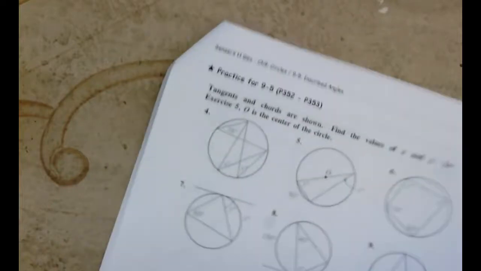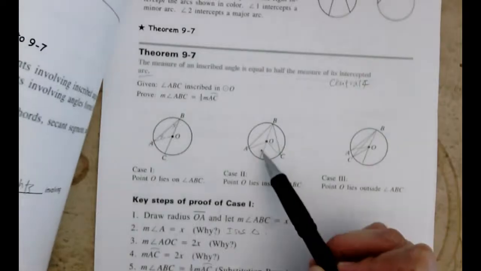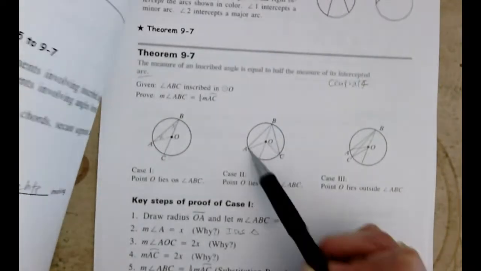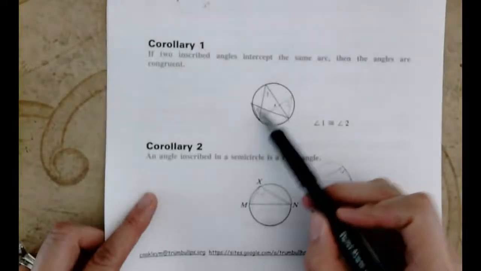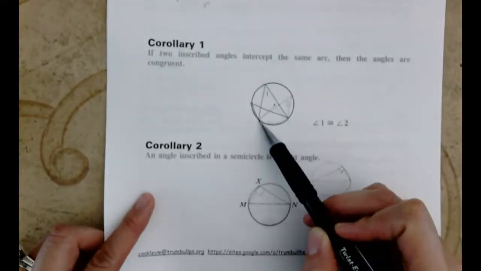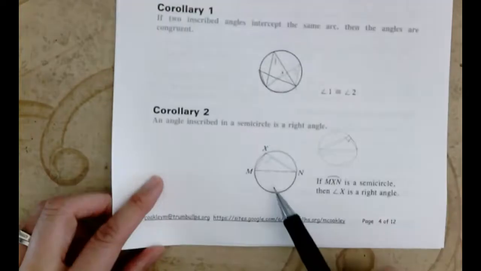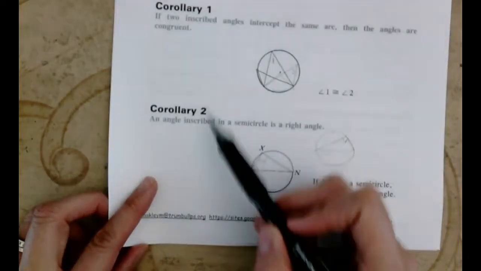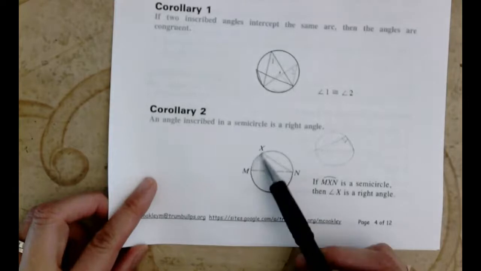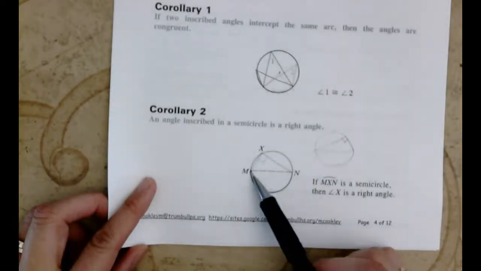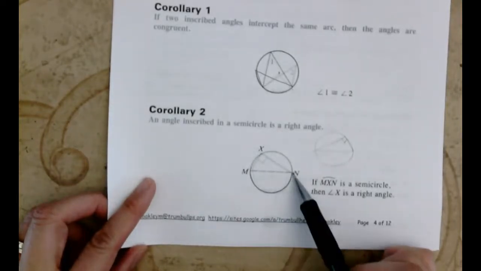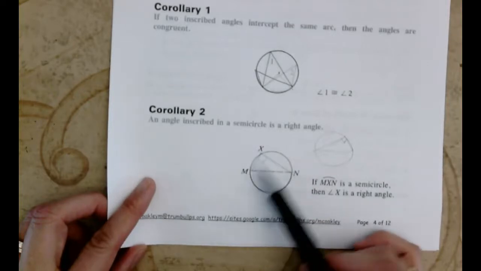Okay, let's just recap. So the first one is the inscribed angle is half of the central angle or the measure of arc. That's the first one. The second one is inscribed angles are congruent if they intercept the same arc. The third one, or the corollary 2, is the inscribed angle of the diameter or the semicircle. If the angle intercepts the semicircle, the angle is 90 degrees.